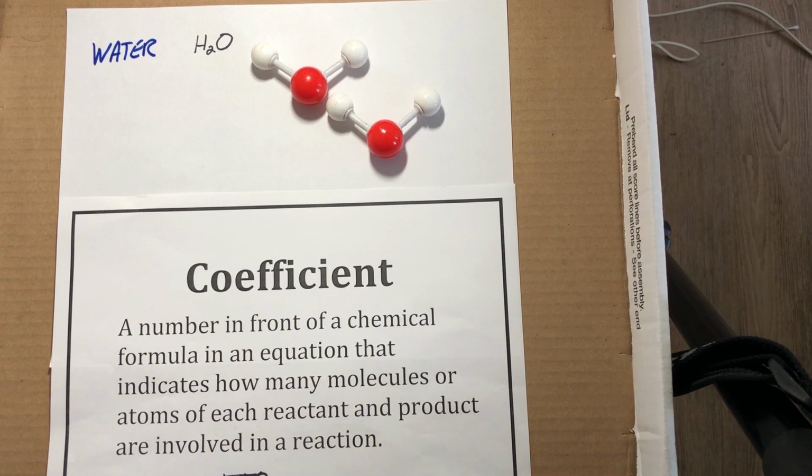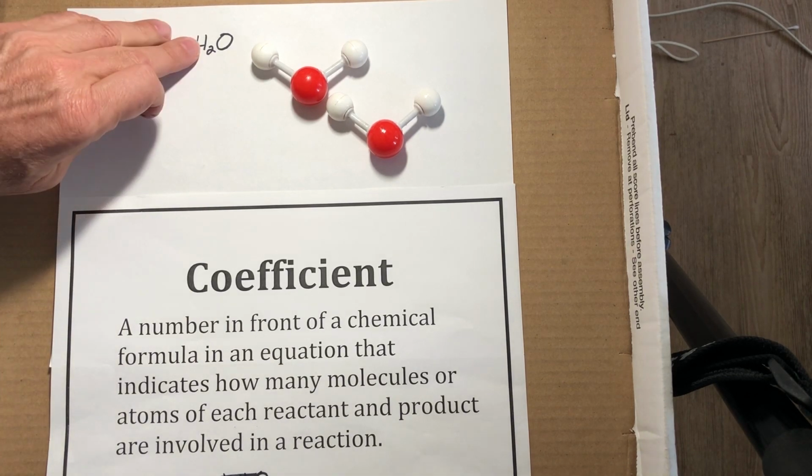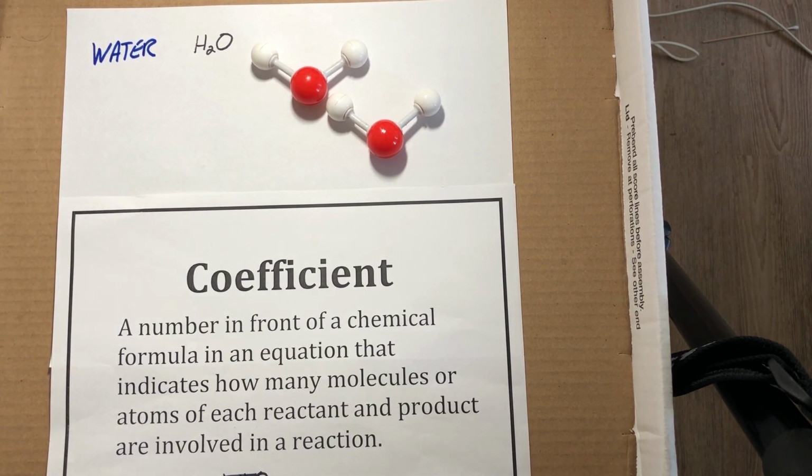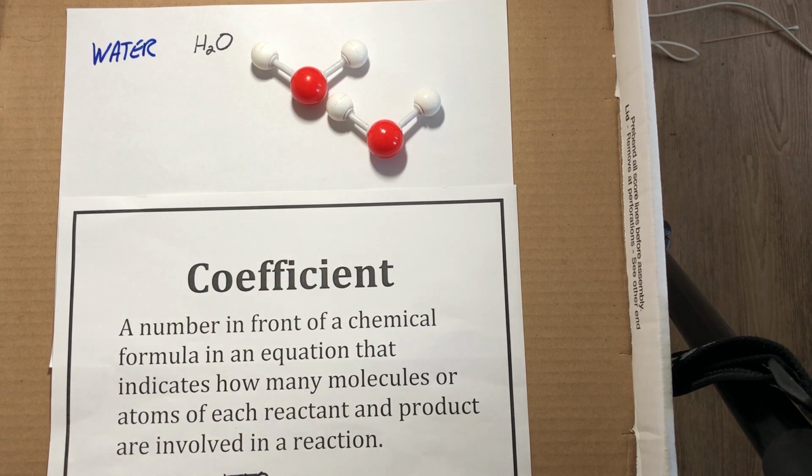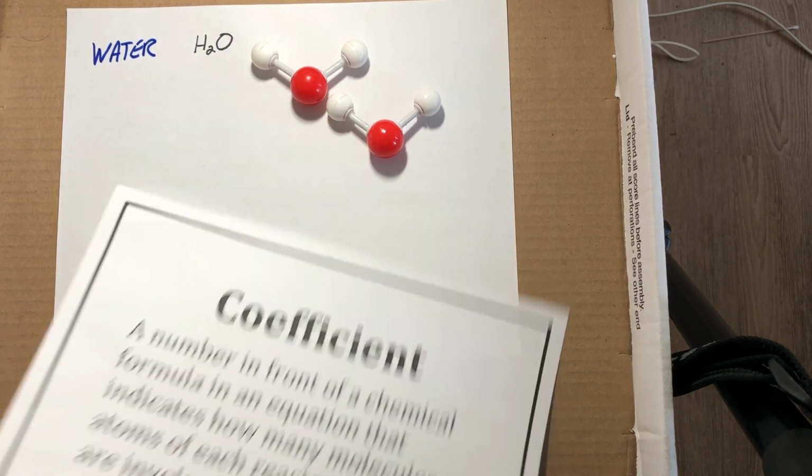And a coefficient is a number in front of the chemical formula that tells us how much we have of that particular substance. And it's a large number, and the word coefficient is also found in similar, if not almost identical, use in math, pure math, outside of chemistry as well.